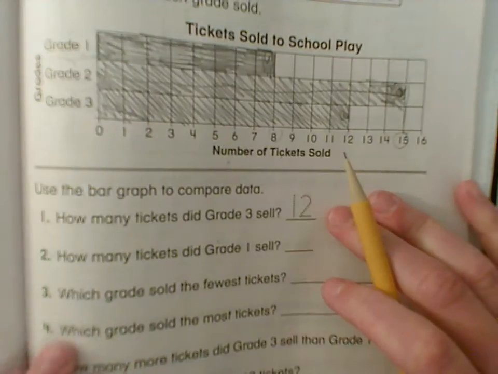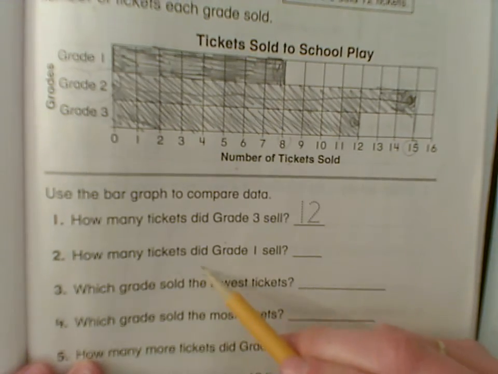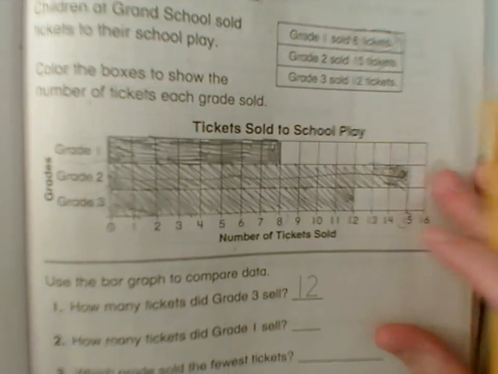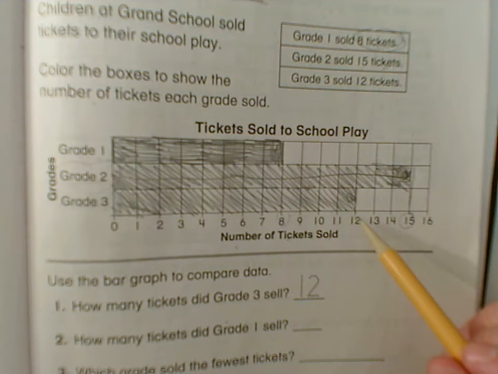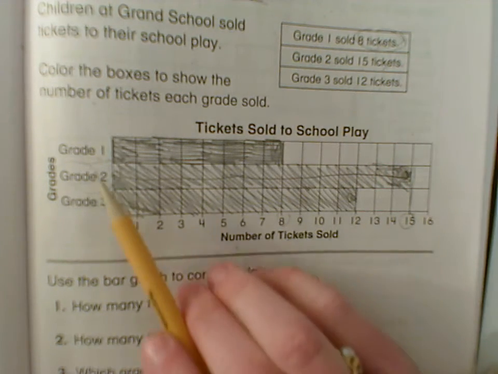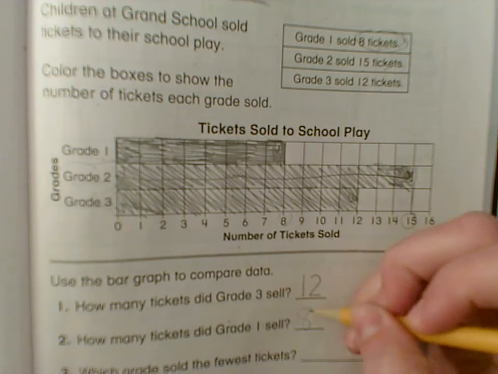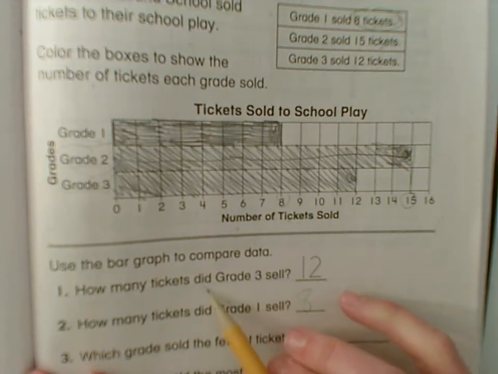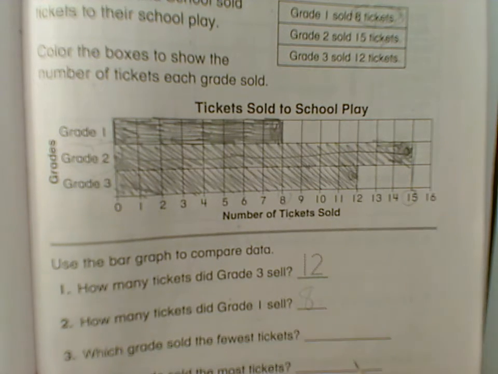So now there are some questions that they're asking us. How many tickets did grade 1 sell? Well, if I look back up here, it says grade 1 sold 8 tickets. And that is what I marked down. So I can put down 8. You can see for number 1, how many tickets did grade 3 sell? They did that for us. Grade 3, they sold 12.